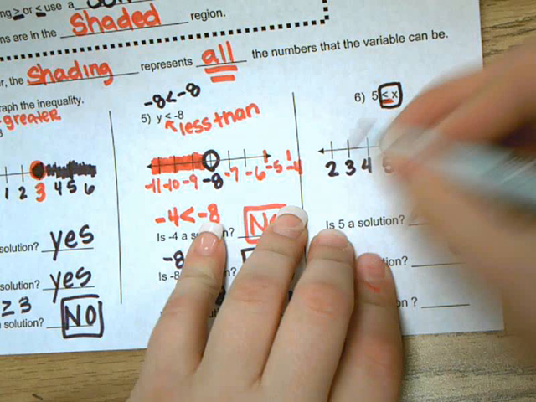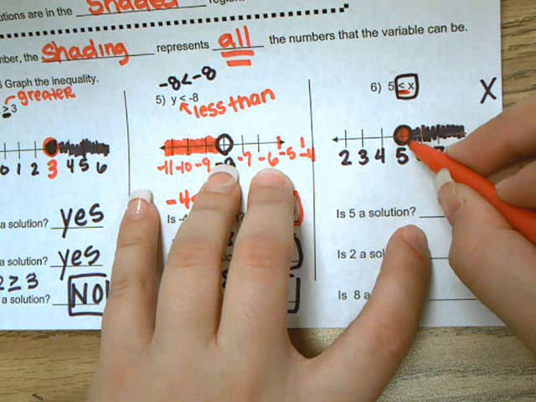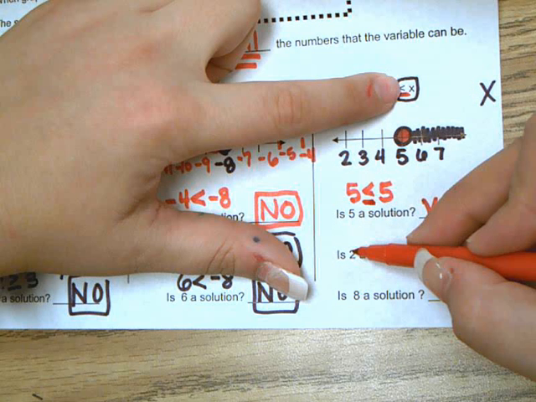Okay, is 2 a solution? Is 2 shaded? No. In other words, 5 is not less than or equal to 2. So no, that's not true. The mouth is going to 2. That's wrong. It should go to 5. 5 is bigger. So no, it's not shaded.